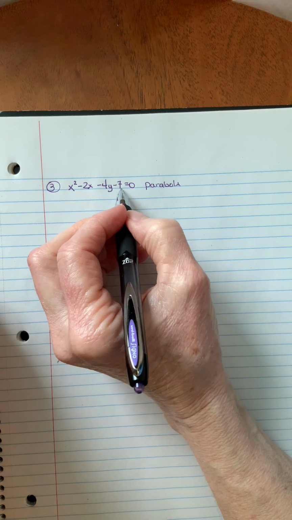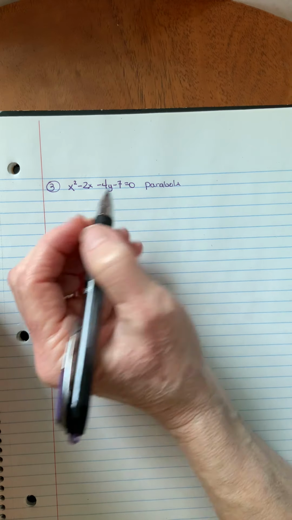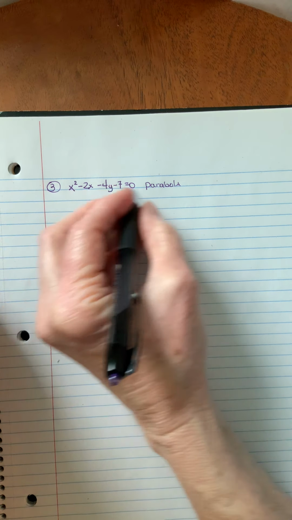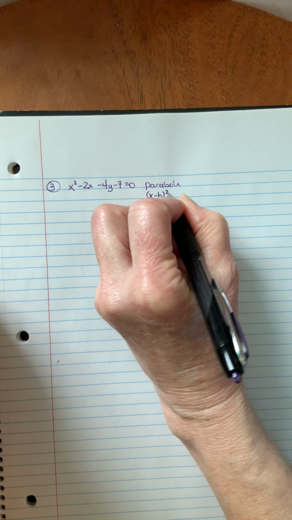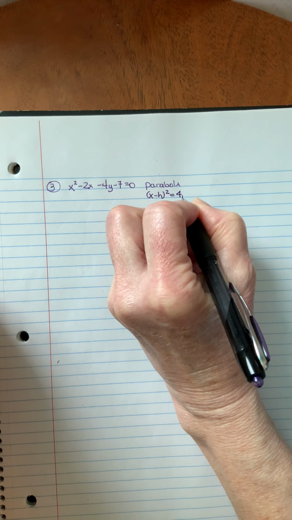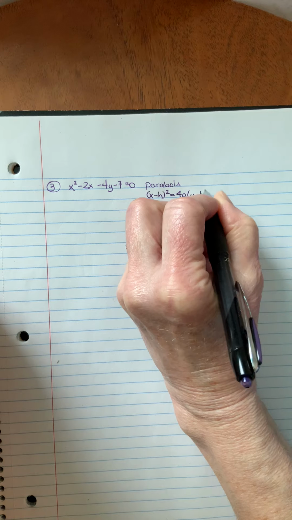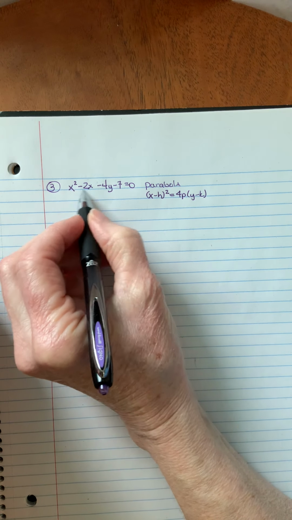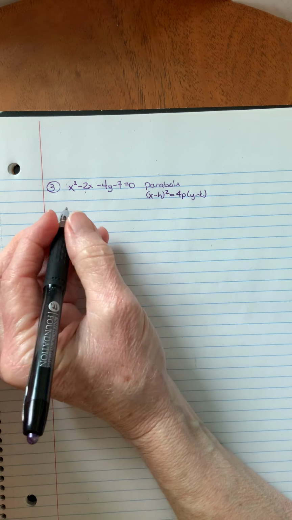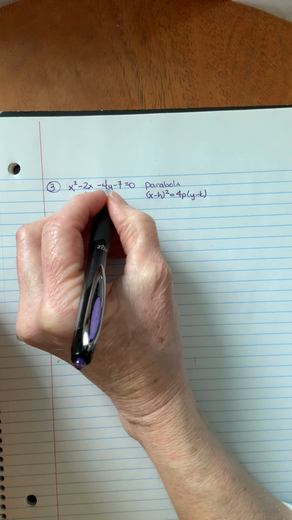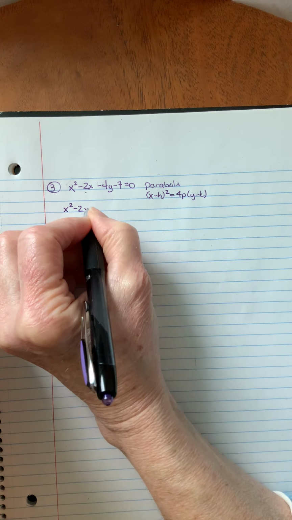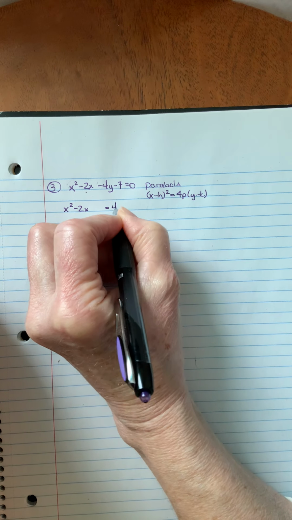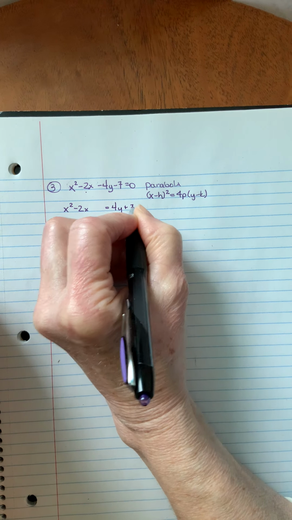If I write this in the format that we've got, the x is squared, so I've got to make it look like this. X minus h squared is equal to 4p y minus k. Then right here, I am going to have to complete the square. So let me take this stuff and move it over. That gives me x squared minus 2x is equal to 4y plus 7.